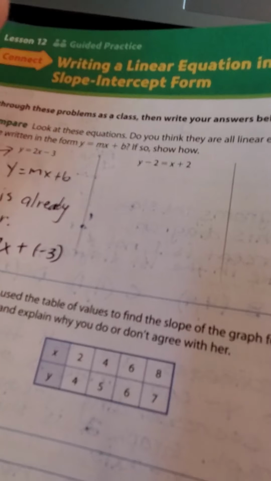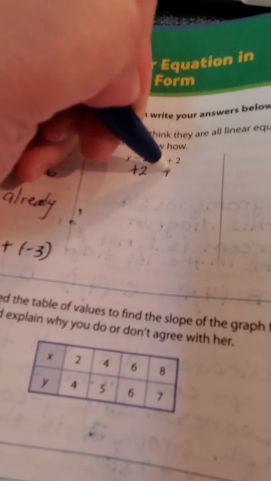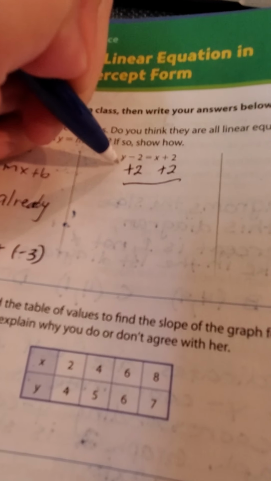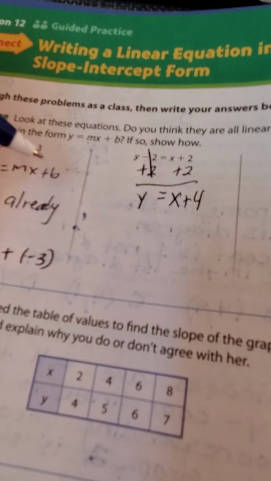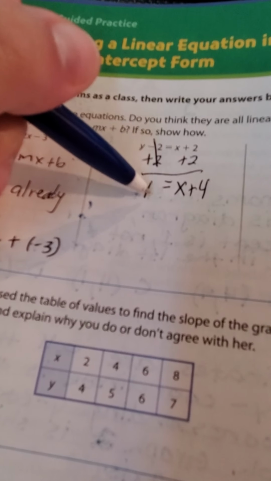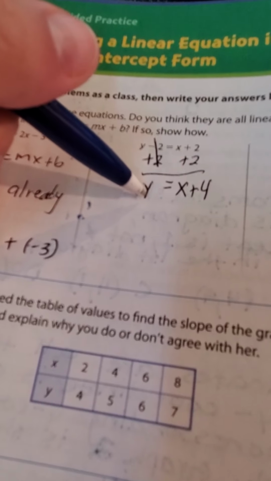For the second one, y minus 2 equals x plus 2. In order to put this into y equals mx plus b format, we have to add 2 to both sides to get y by itself. So these would cancel out, and now we would have y equals x plus 4. Now it's in y equals mx plus b format.